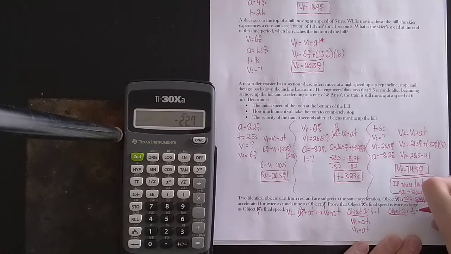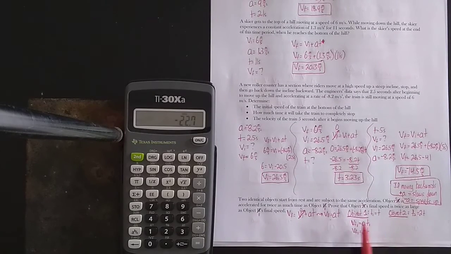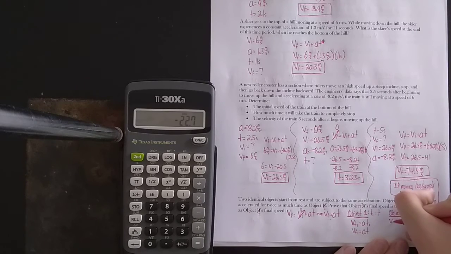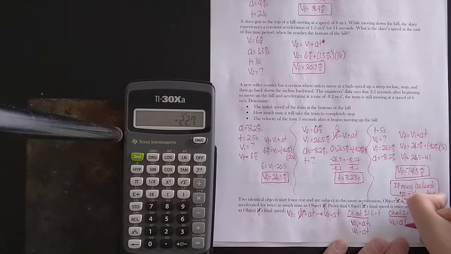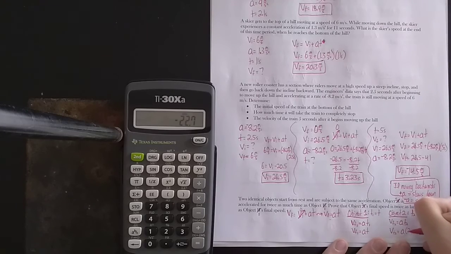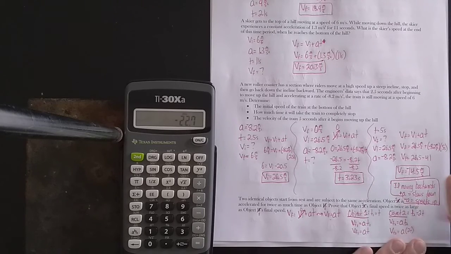T2 is twice as big as the time for T1. If T1 is T, T2 is going to be 2T. That means twice as big. So the final velocity for object 2 is equal to the acceleration, which is the same, times T2. VF2 equals A multiplied by 2T. So VF2 equals 2 times A times T.